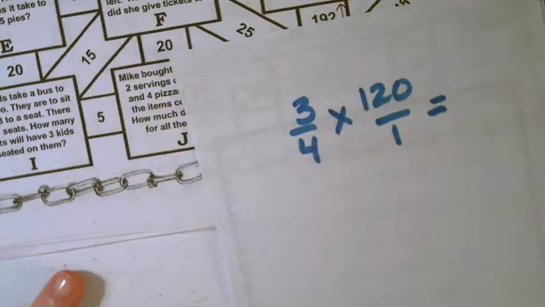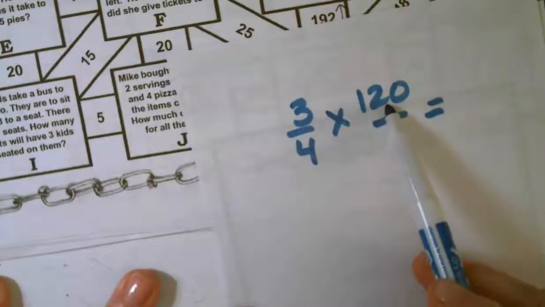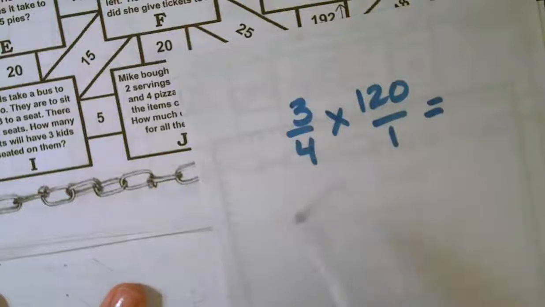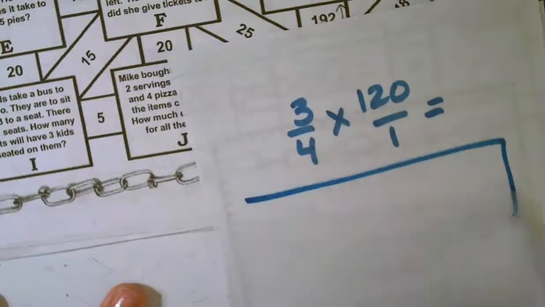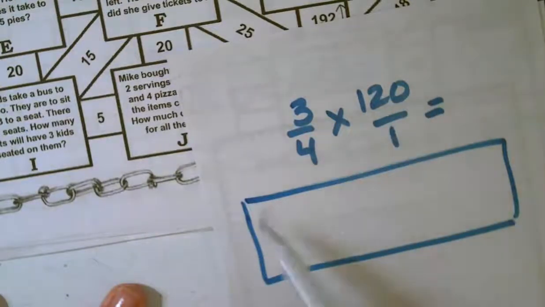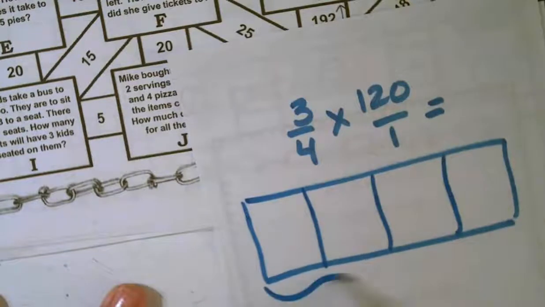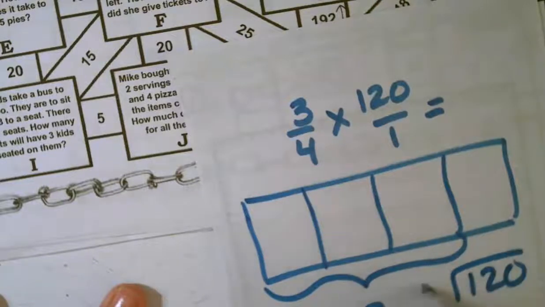Or I could draw this out and say, I know there are 120 students that she met with, and I want to draw a picture of that. And if I divide 120 up into 4 equal parts so that I can show fourths and then take 3/4 of it, well, 120 divided into 4 equal parts would be 30.